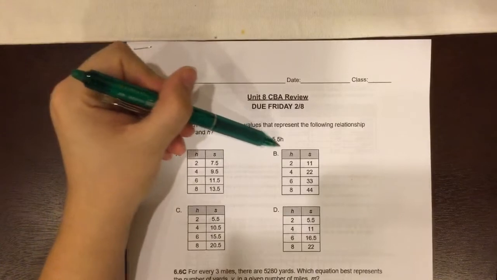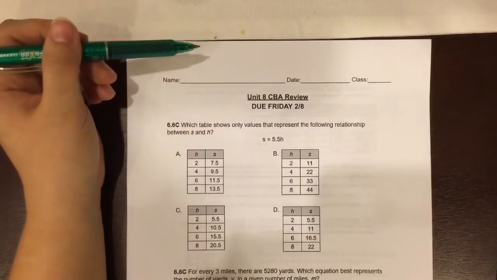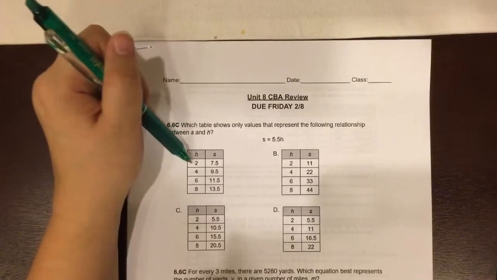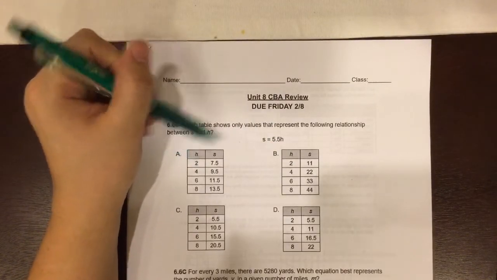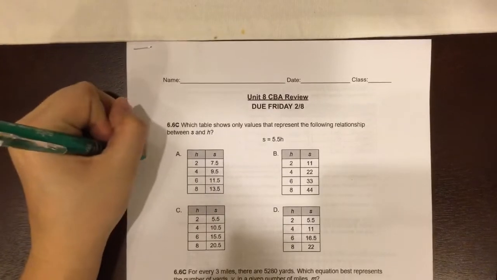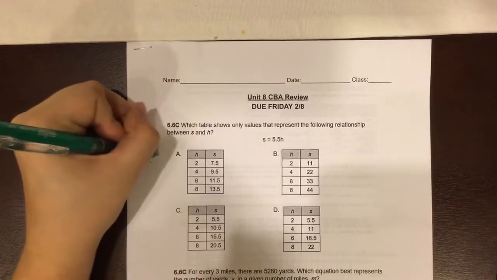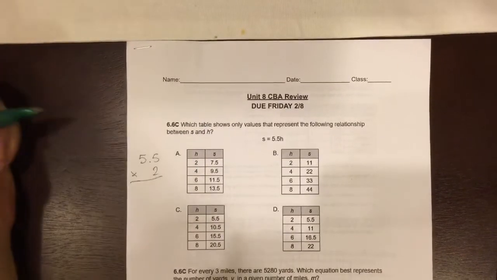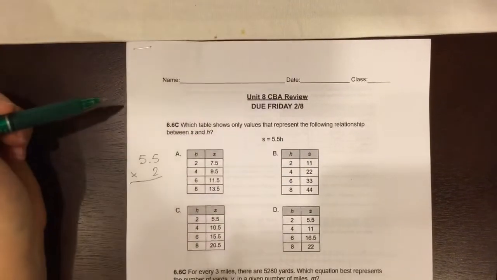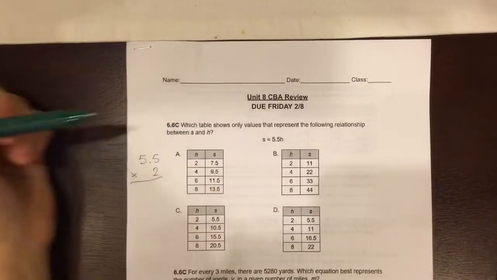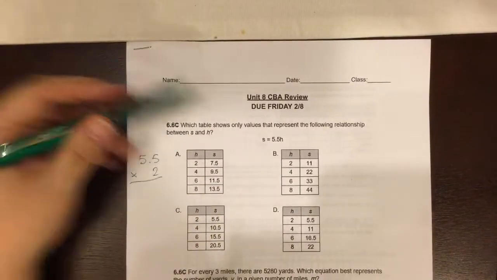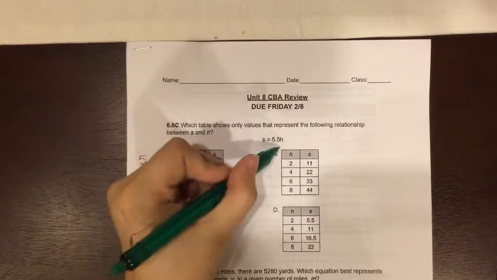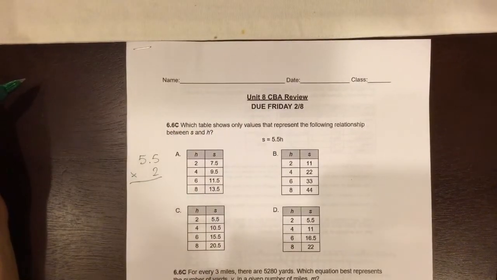So, which table shows only values that represent the following relationship between S and H? So we have S is equal to 5.5H. First of all, we have 5.5 multiplied by whatever our H is. So we need to look at this and say 2 multiplied by 5.5. Figure out, is that 7.5? Is that 11? Is that 5.5? Basically, you're going to multiply these out. You're going to figure out which one actually follows the pattern that has been given to you, the multiplicative pattern.